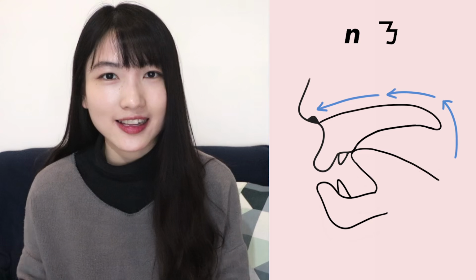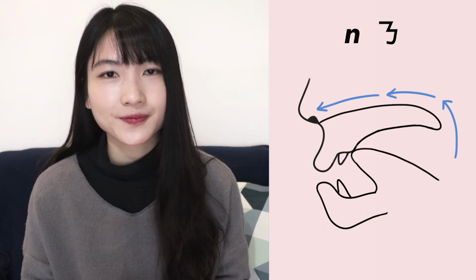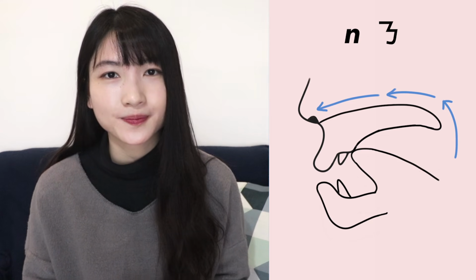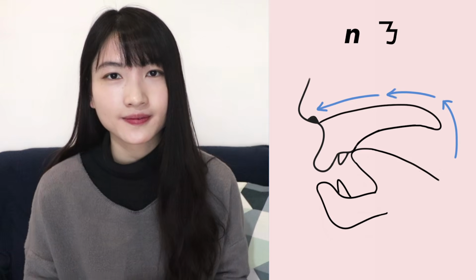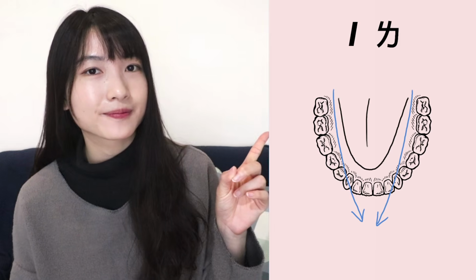Okay, let's practice. The final one in this group is l. Its tongue position is the same as in the previous 3. So again, put the tip of your tongue on the alveolar ridge. And then you need to direct the air stream in your mouth to go through 2 sides of your tongue, like this. Let's practice. L.